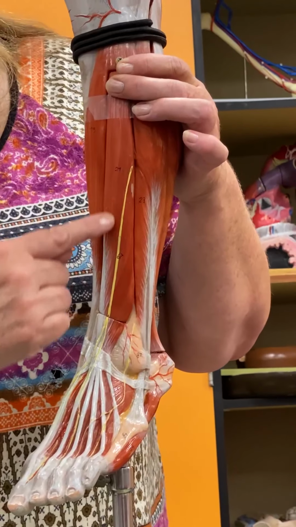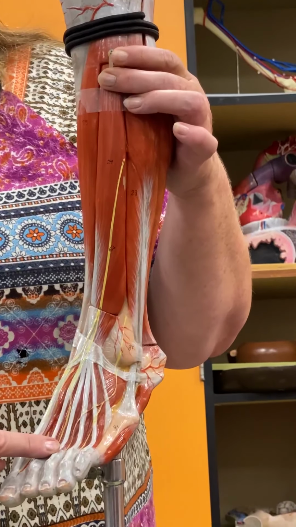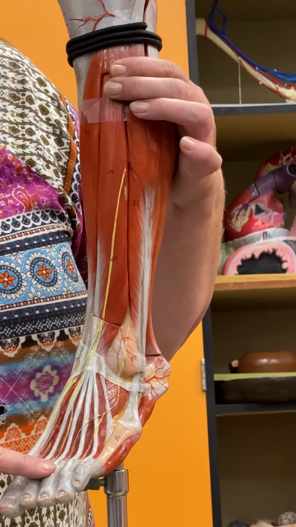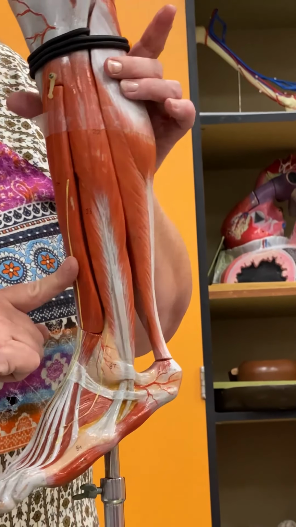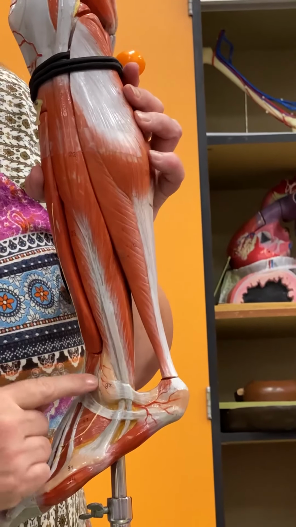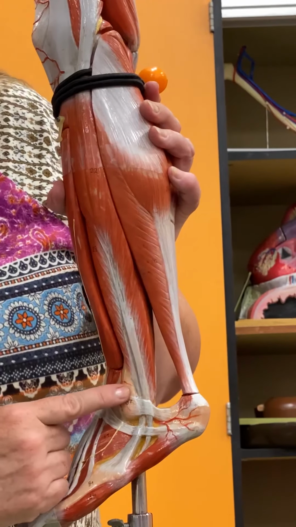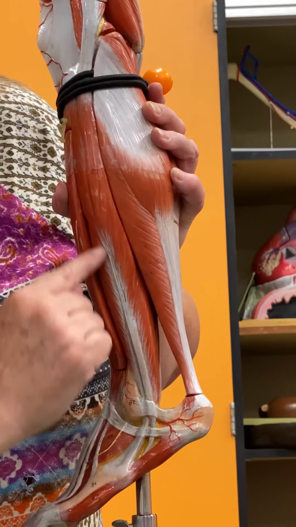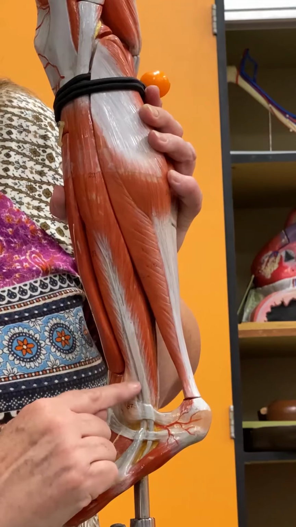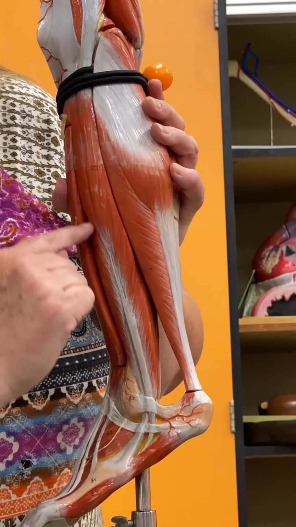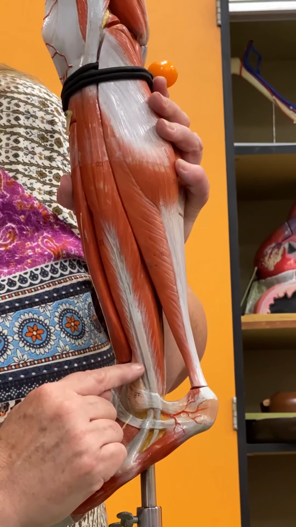This is called the extensor digitorum because it extends the toes. If we keep moving on, we'll see a little bit of the fibula, and the muscle next to that is called the fibularis longus, which is a good name for it, but they also call it the peroneus longus.